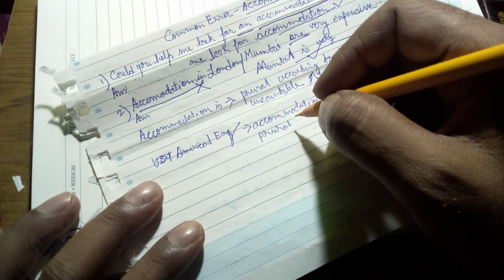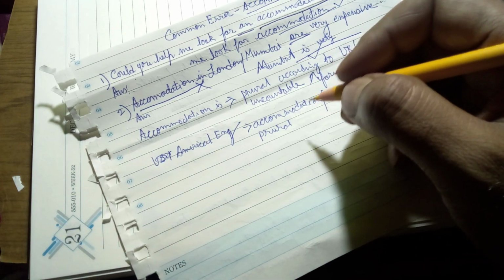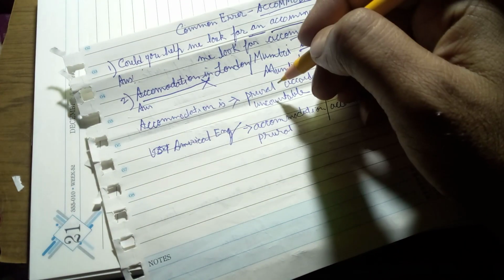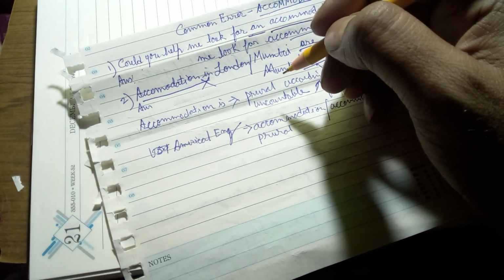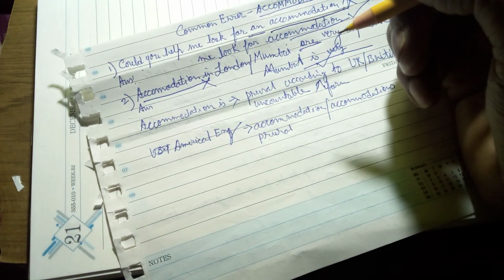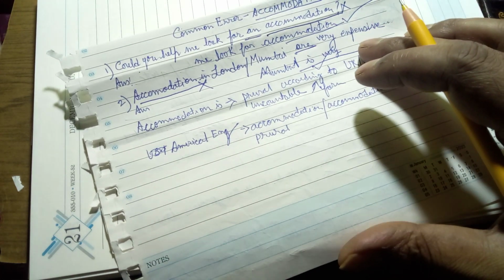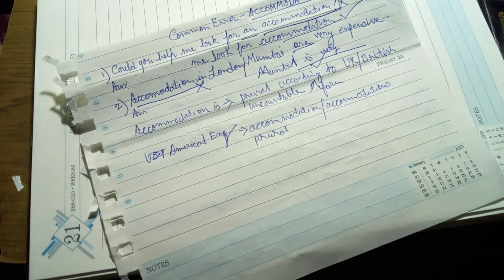So in the first example, we can say for the first year we stayed in rented accommodation.